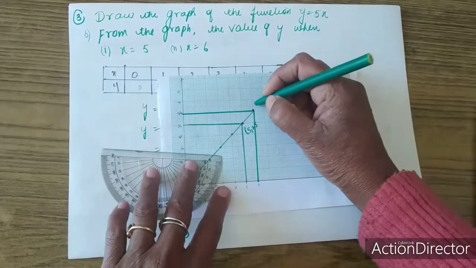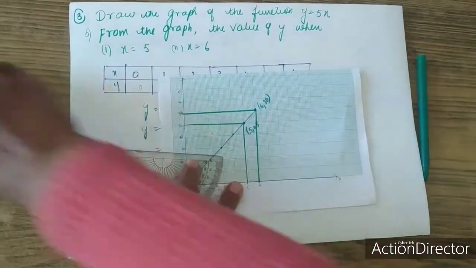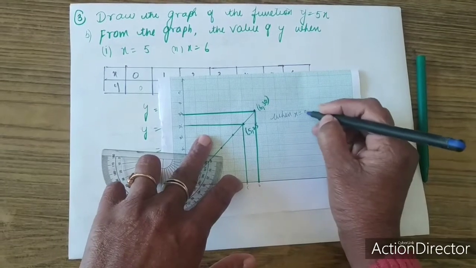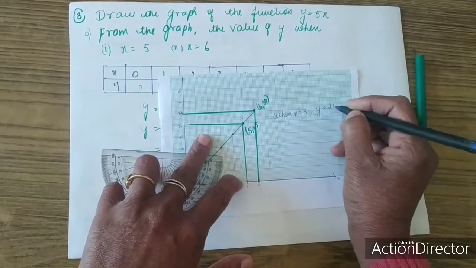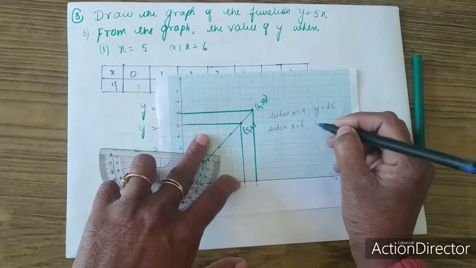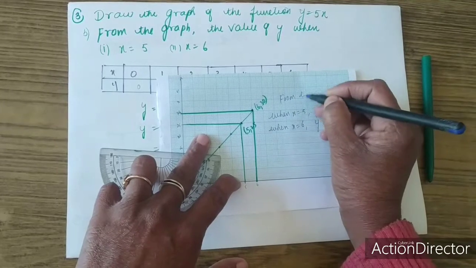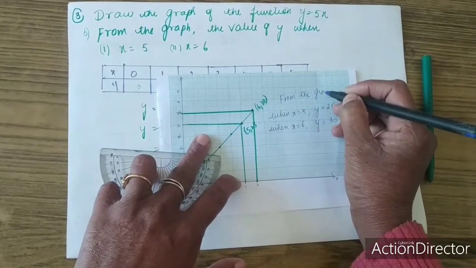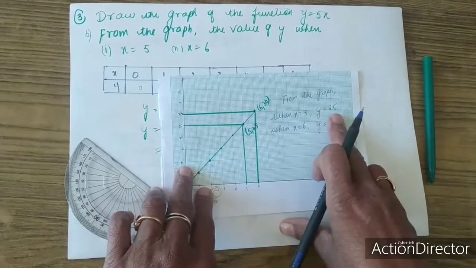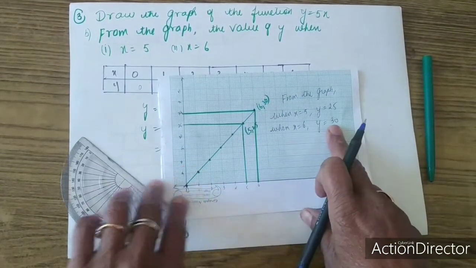So it is 6, 30. So you can write from the graph: when x is equal to 5, the value of y is 25, and when x is equal to 6, the value of y is equal to 30.